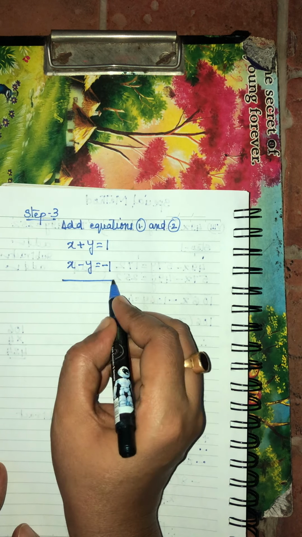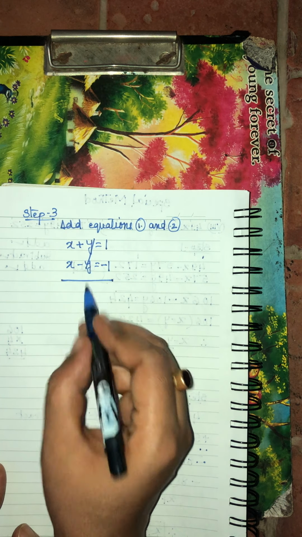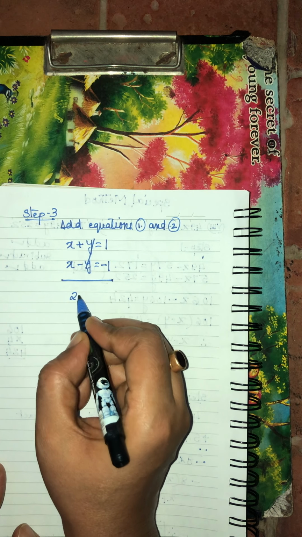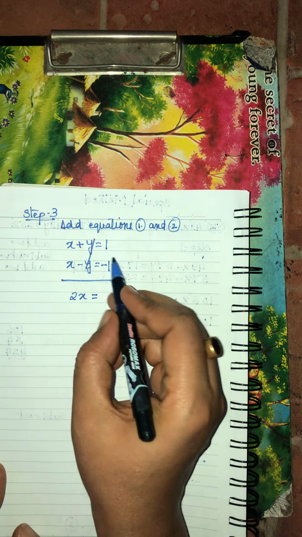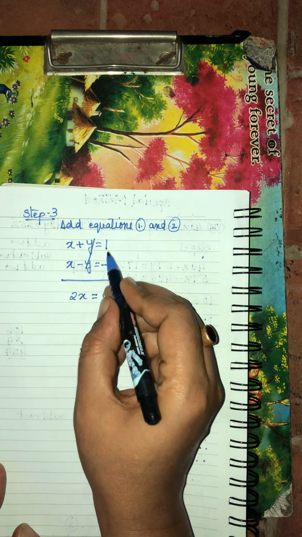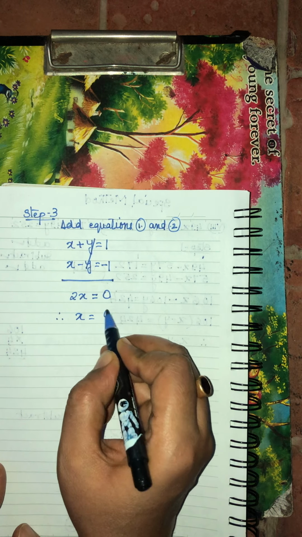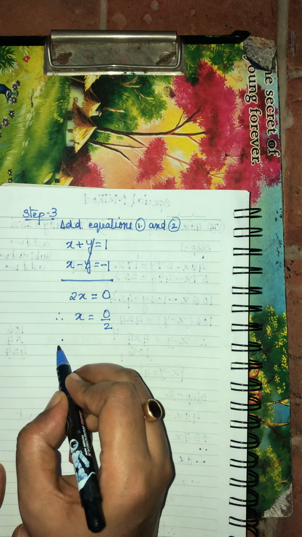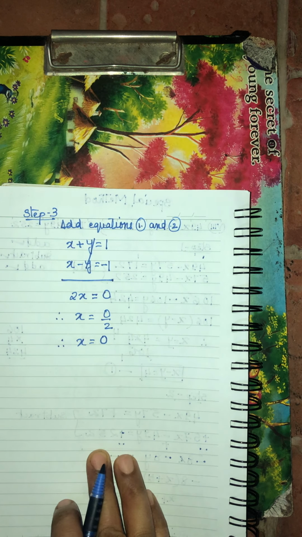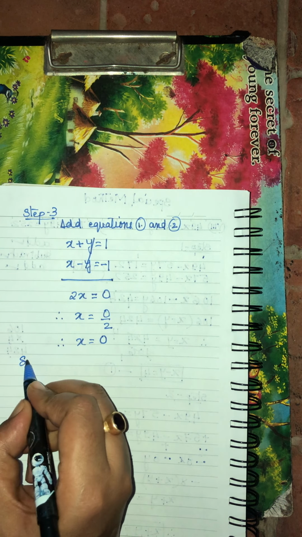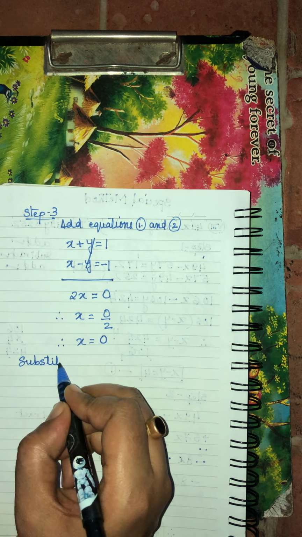Add them, children. No change of signs. So positive y and minus y will get cancelled. So you are left with x plus x, 2x is equal to 0. 1 minus 1 is 0. Therefore x is equal to 0 upon 2. That gives you x is equal to 0. Now let us substitute the value of x in any one of the equations.